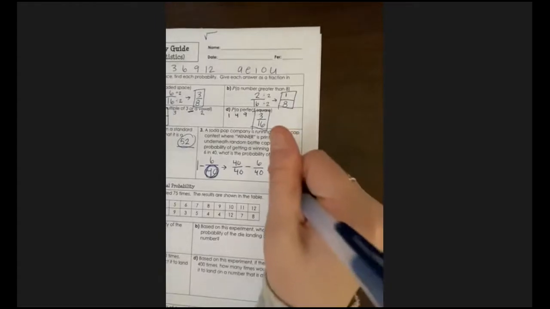What do we see about these numbers though? 34 and 40. They're even, right? So I'm going to try to divide by 2 and see if that will give me an answer that can't be simplified anymore. When I do that, I get 17 over 20. And 17 and 20 don't have anything in common. So that's the answer for that one. Does that make sense?